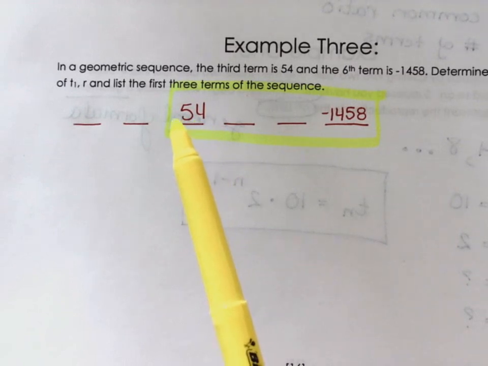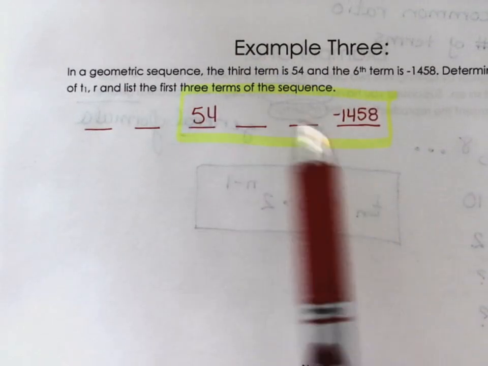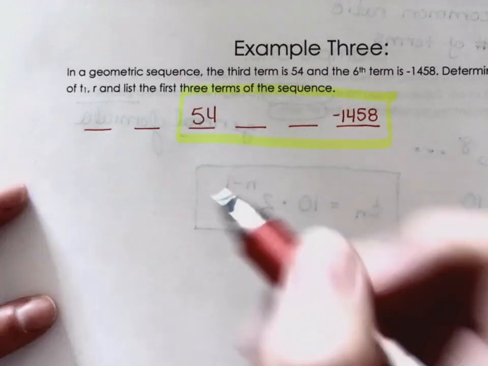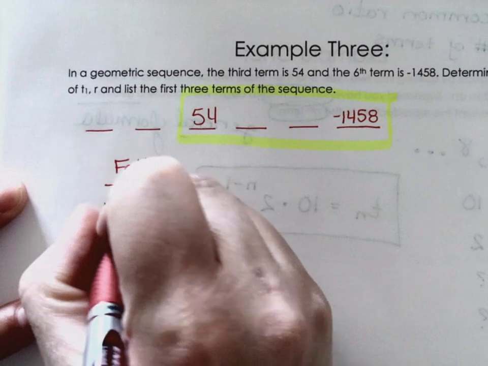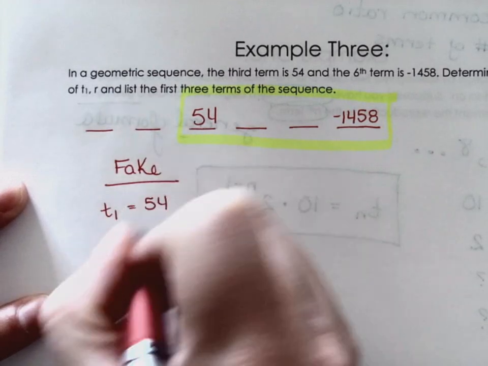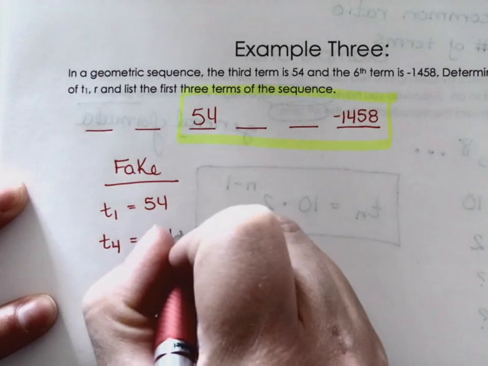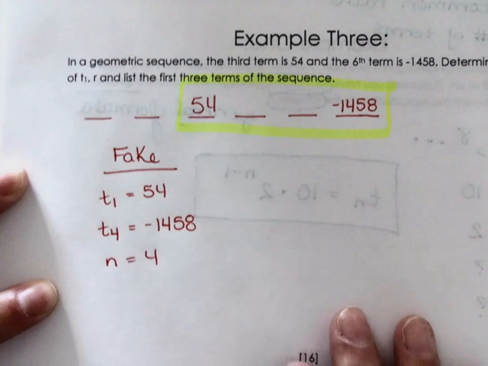Makes sense? So we're going to have some fake, and then we're going to have some real stuff. So I'm going to use this as a fake set of numbers. Not fake, just this is a fake term 1. But I have important information here. So my fake T1 is 54. My fake T4 is negative 1,458. My n is 4. Why is it 4?